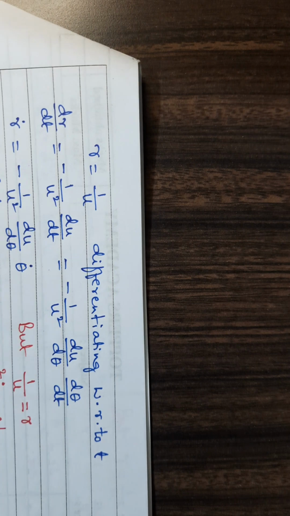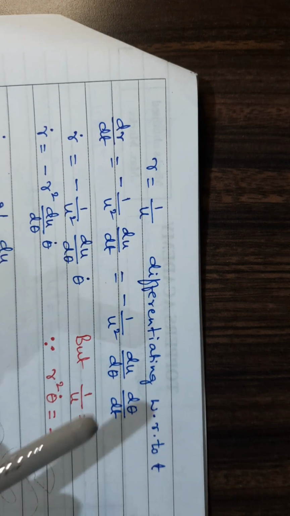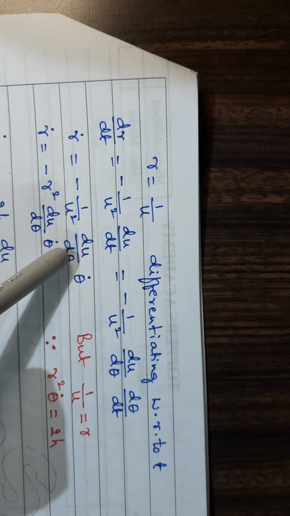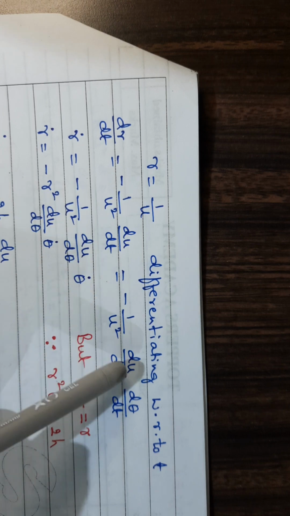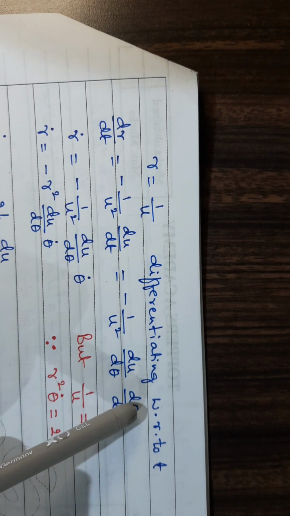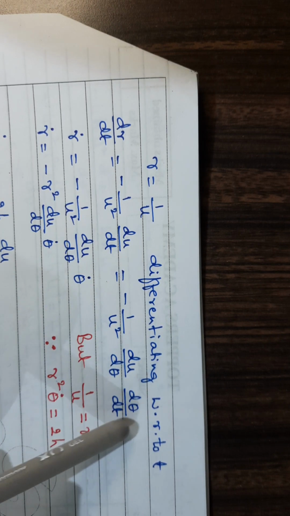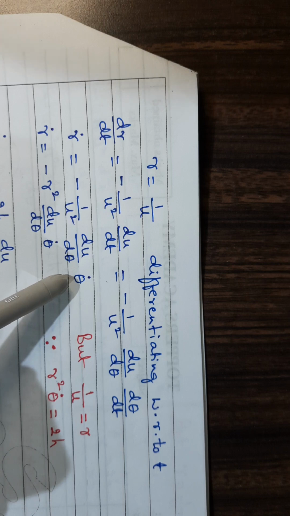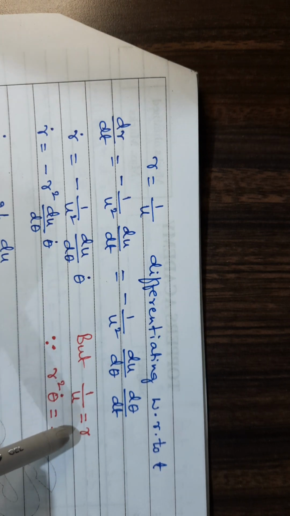Function of a function. And this du by d theta as it is I will put du by d theta. But d theta by dt I will write as theta dot. But we know already 1 divided by u is equal to r.